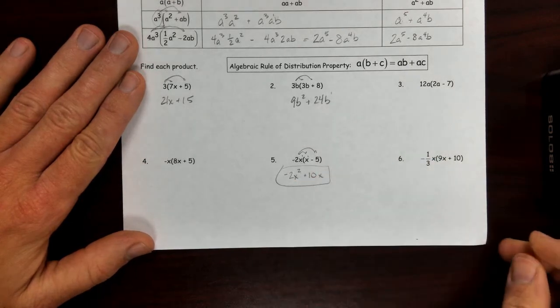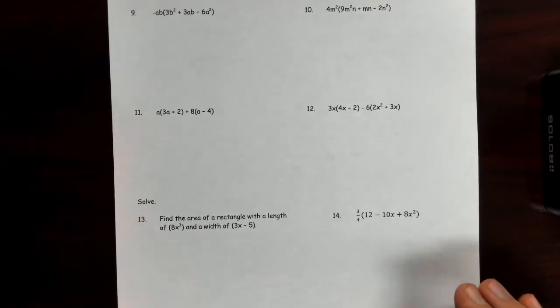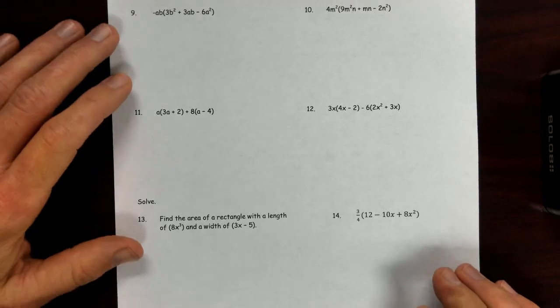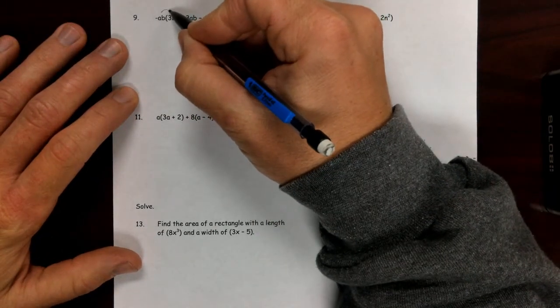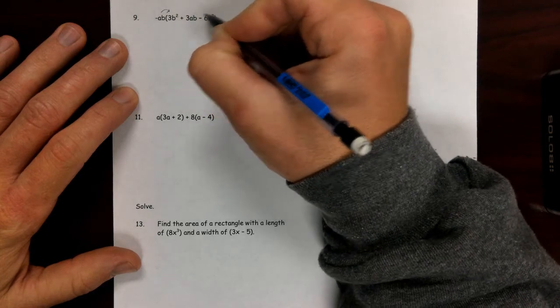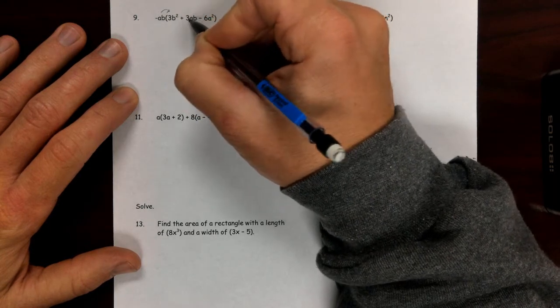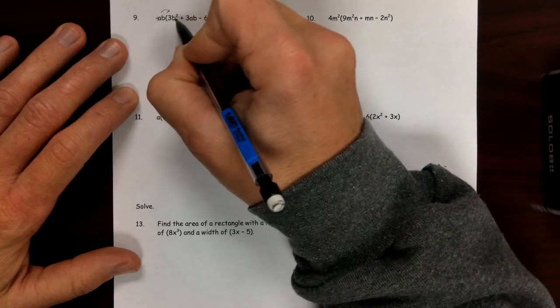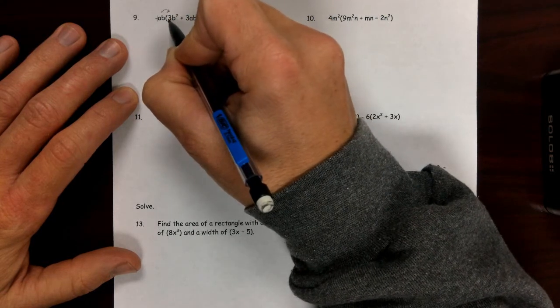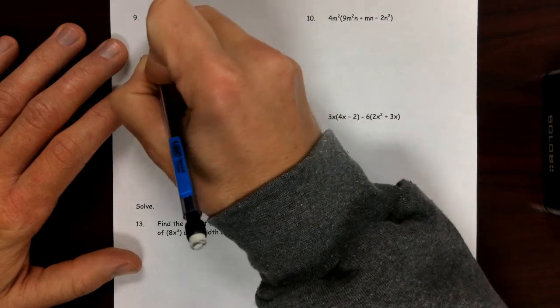Let's go to some problems on the back. What about number 9? I've got a trinomial. So I've got this number out in front times a trinomial. No big deal. I'm still going to distribute to every term inside the parentheses. So now we'll do it 3 times. So I've got a negative AB, so negative 1 in this case. I'm going to multiply my coefficients. So 3 times negative 1 is a negative 3.